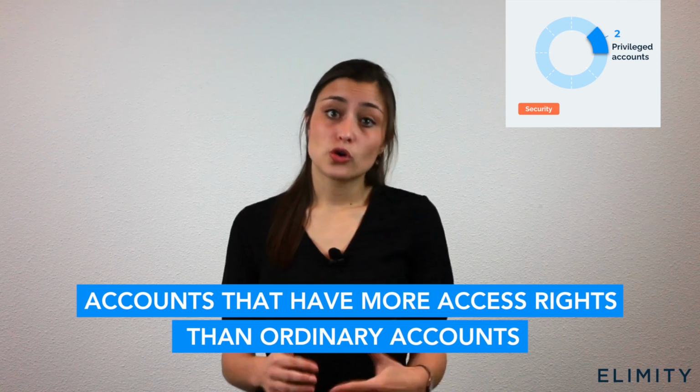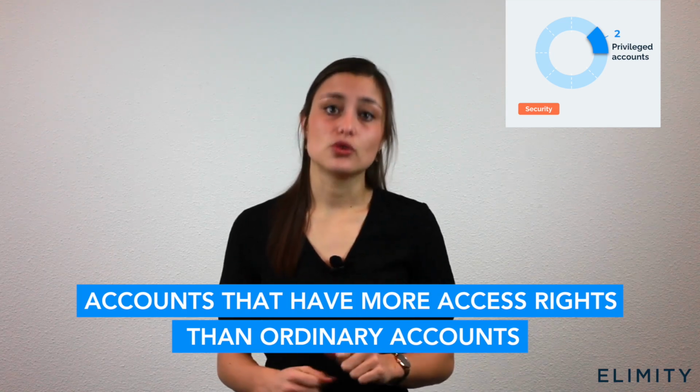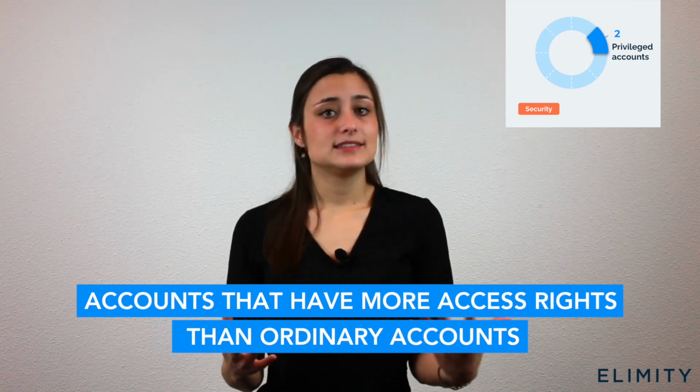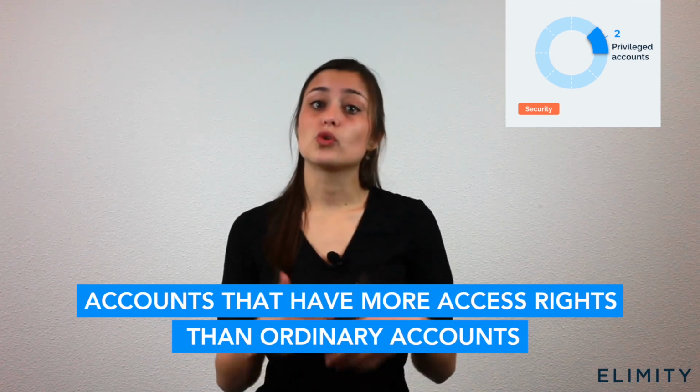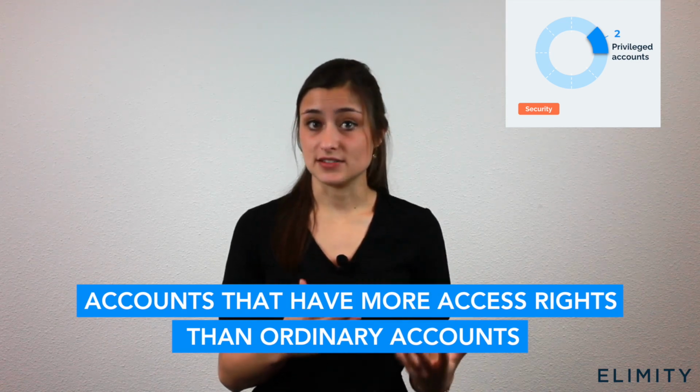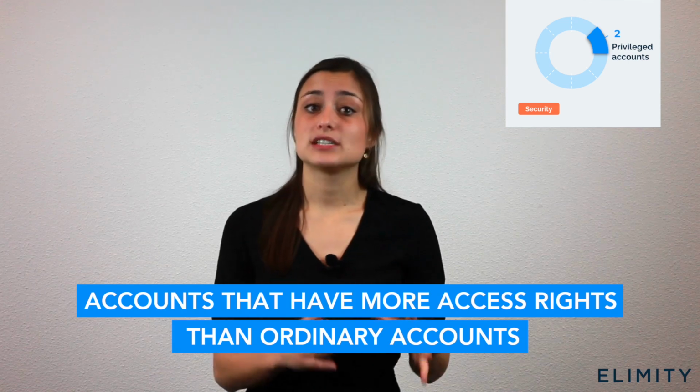Second, privileged accounts. Privileged accounts are accounts with more or more sensitive access rights than ordinary accounts. They typically have significant access to organization resources and sensitive data, or can change or disable systems. It's impossible to eliminate all privileged accounts because you need them to operate, but it's good practice to keep an eye on them and keep them to a minimum.